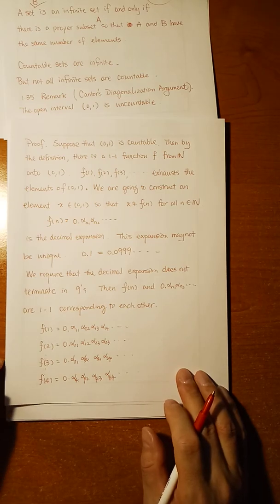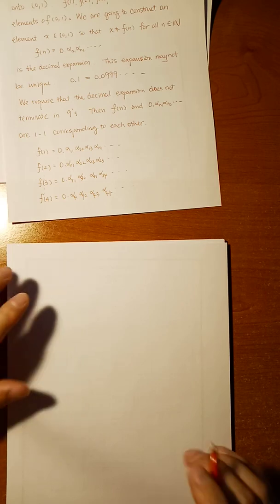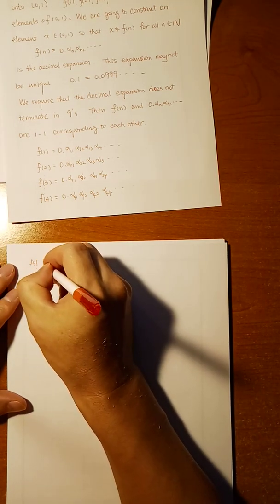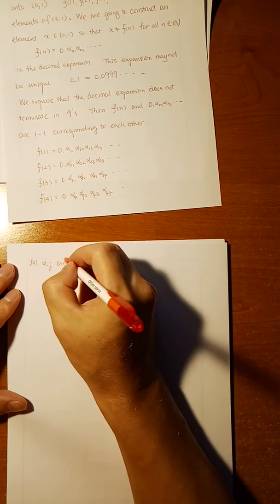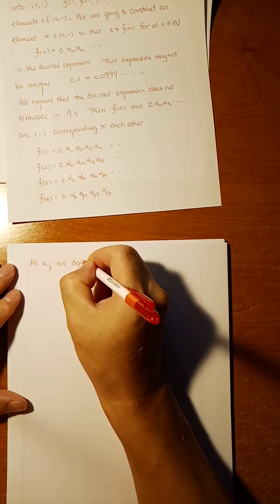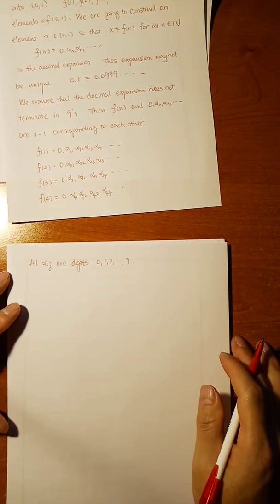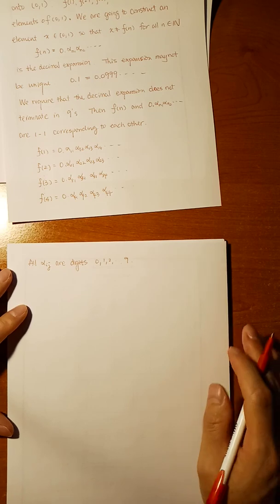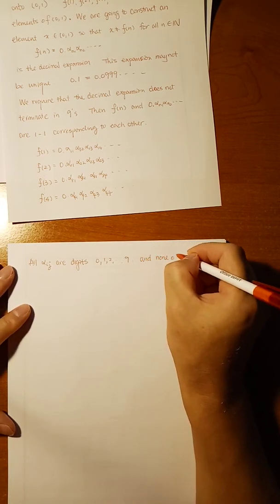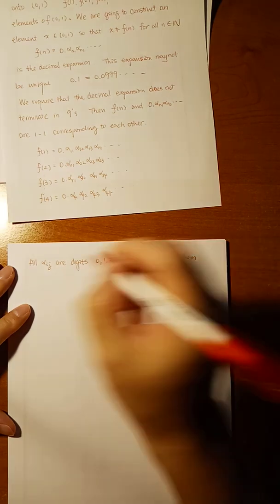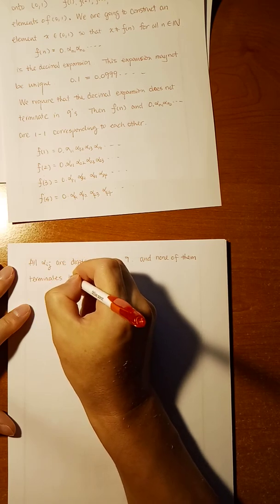So here, all αij are digits, 0, 1, 2, up to 9, and none of them terminates in 9s.